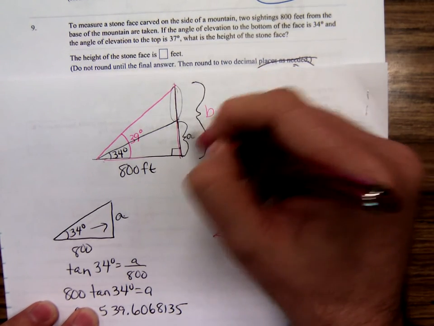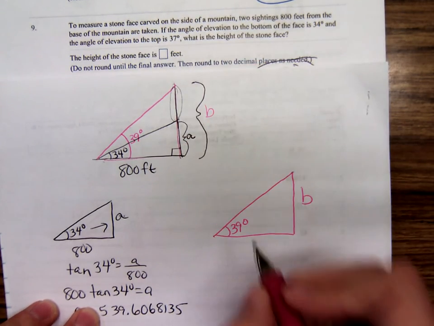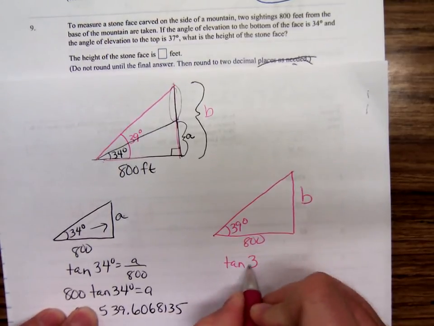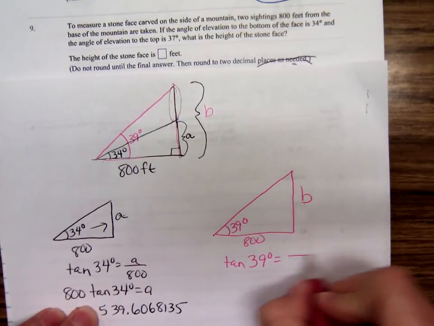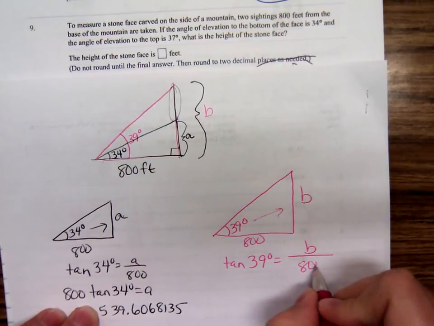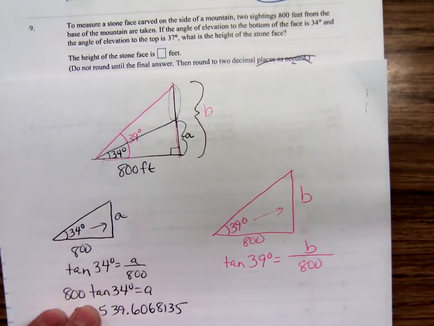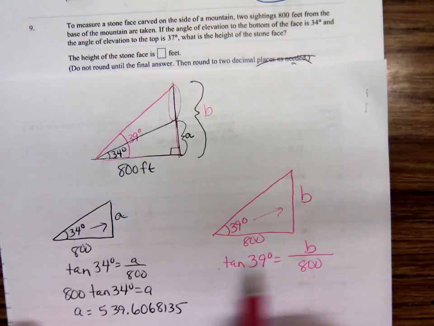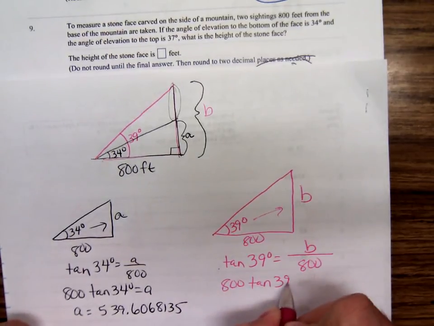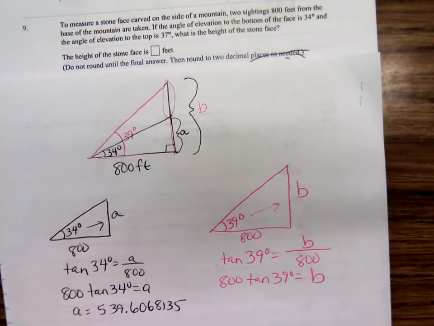This is 800, still opposite over adjacent. Multiply both sides by 800. That's going to get you B, and then subtract this number.